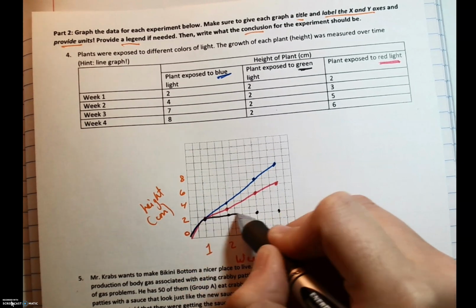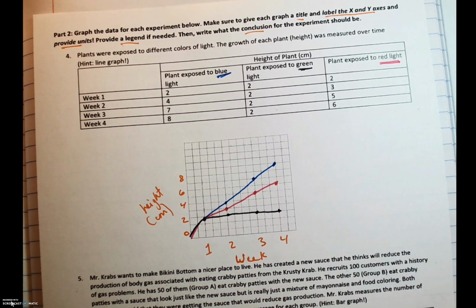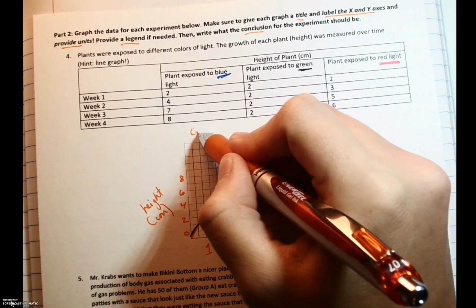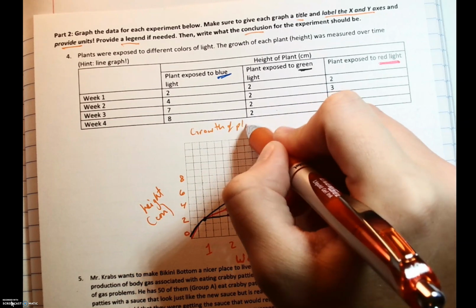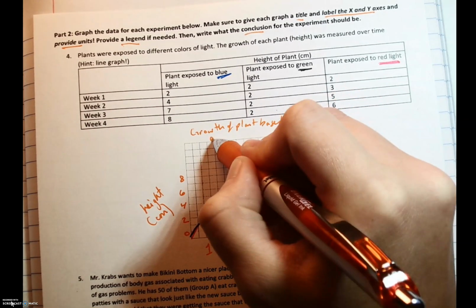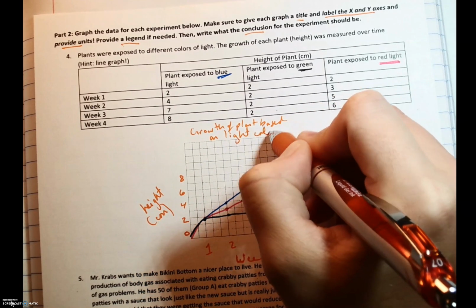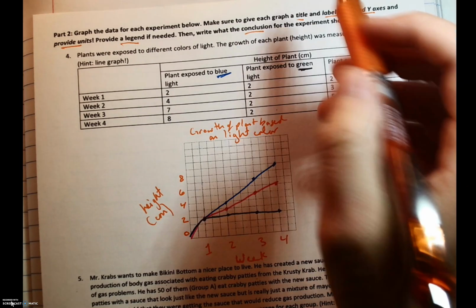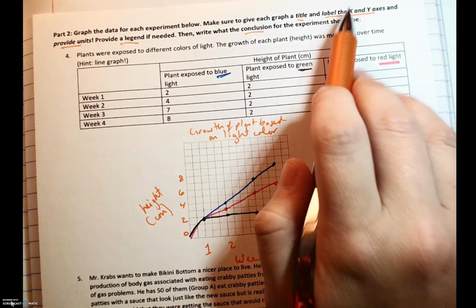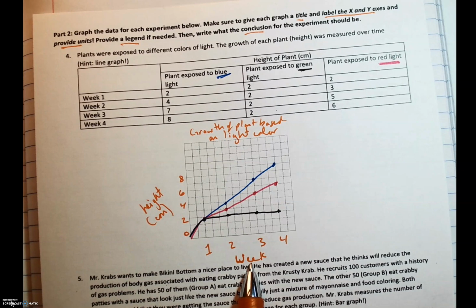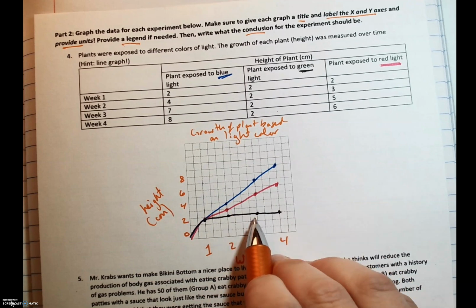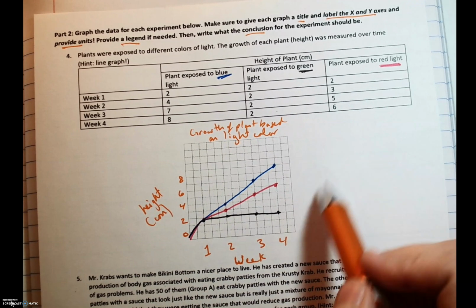So there we go. So a good title for this graph would probably be growth of plant based on light color. Something like that. The title should just describe what's happening in the graph to whoever's reading it. So I have provided a title, I've labeled my X and Y axis, I provided units. My legend is just up here so the person can see which line represents which plant. I could also write it out to the side if I wanted to.